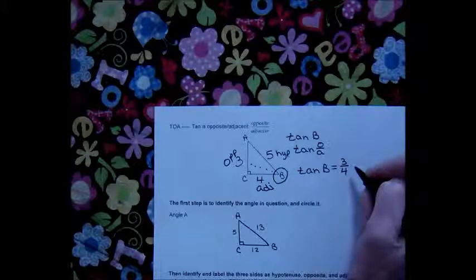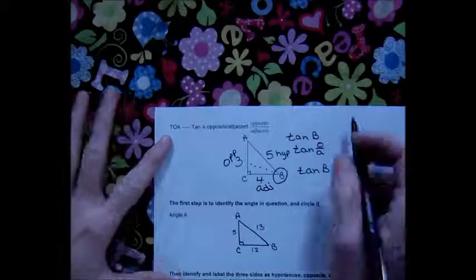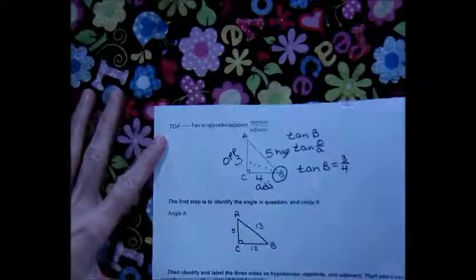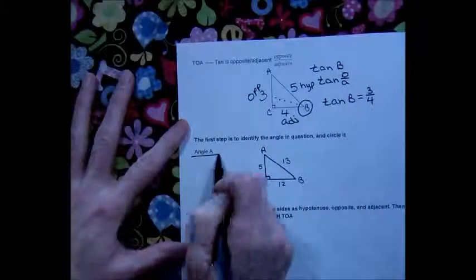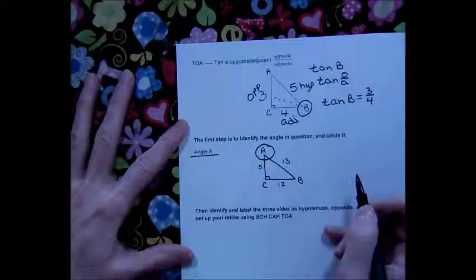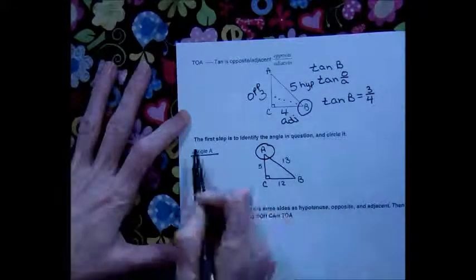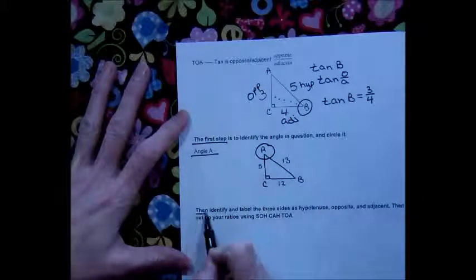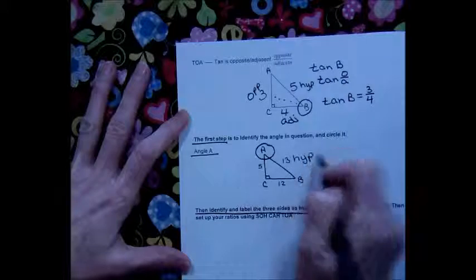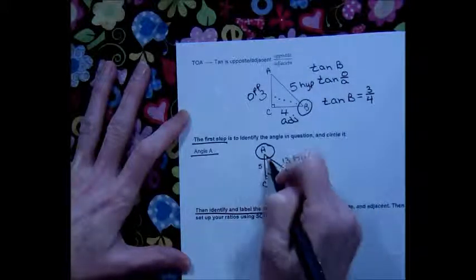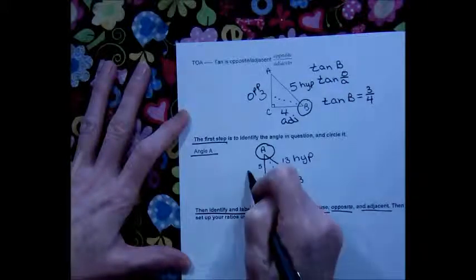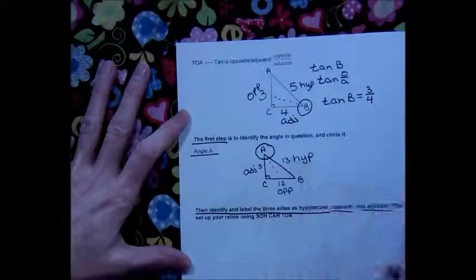Okay, now let's look at another triangle, and let's find all three trig ratios from this triangle. So we'll use the whole SOH CAH TOA. We'll find our sine, our cosine, and tangent. So let's look at angle A, and let's identify our side lengths. The hypotenuse is always across from the 90-degree angle. It's 13. My opposite side across from the angle is 12. And my adjacent side is connected, and it is 5.